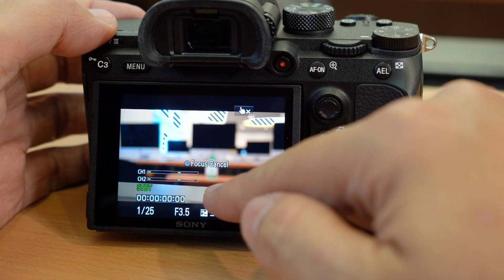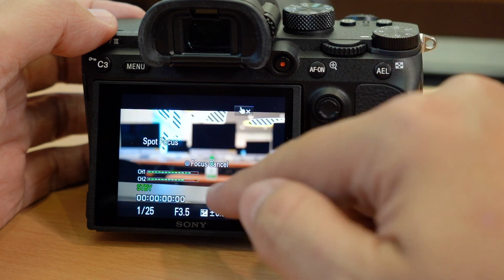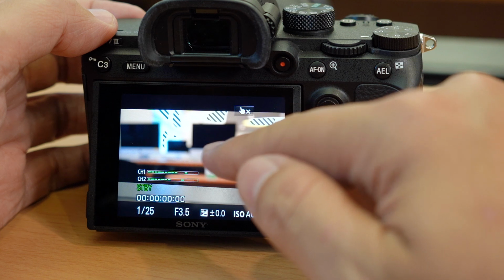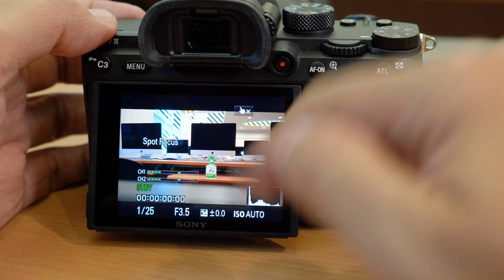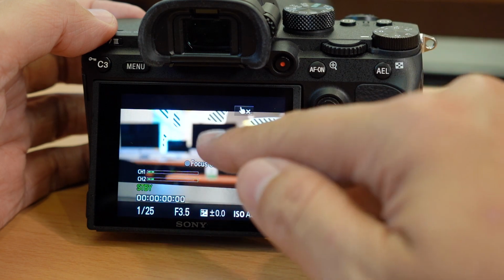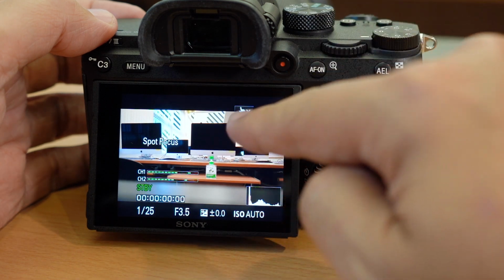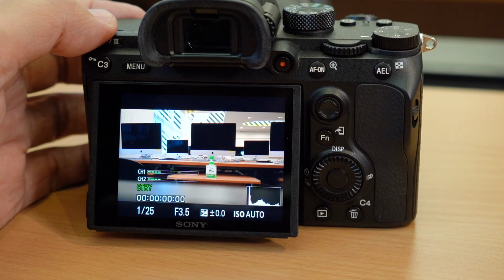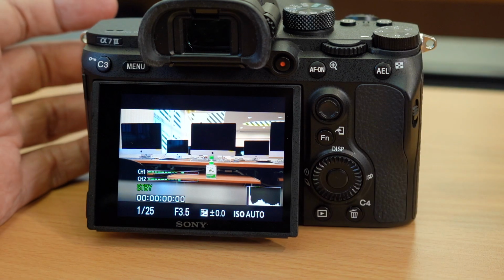So you can see the focus is on the foreground. And then let me touch the iMac. So now the focus has shifted to the iMac. One more time. So to cancel, we can touch this area here to cancel. Or another way to cancel is to press the set button. So I can press here to turn it off.